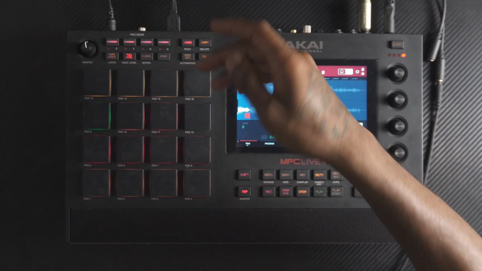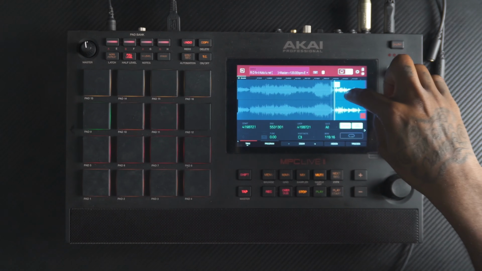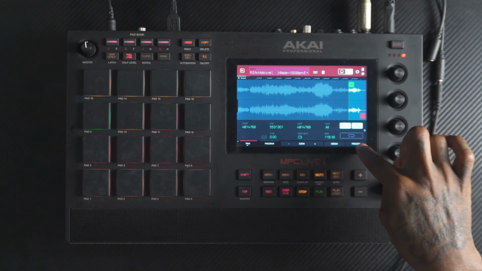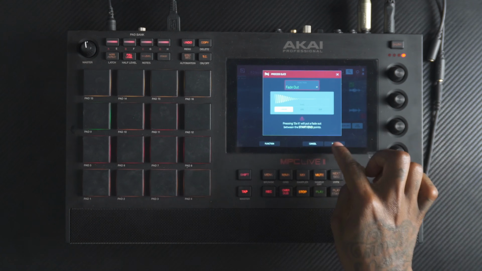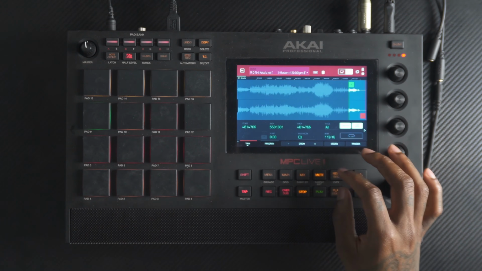Beautiful. And then you could undo it if you didn't like that, and then you could just reset a point. And then I could do the same for the outro. Just go one more to the right, and then press do it, and then play it.